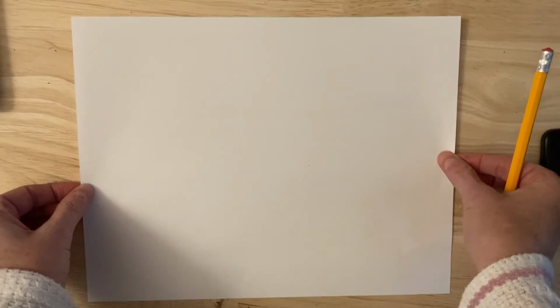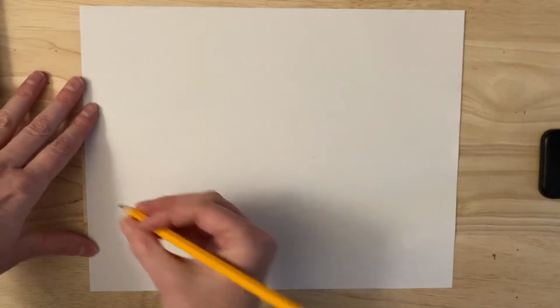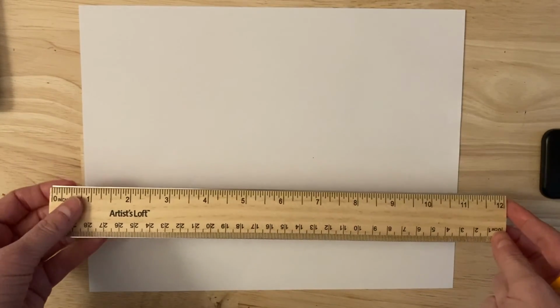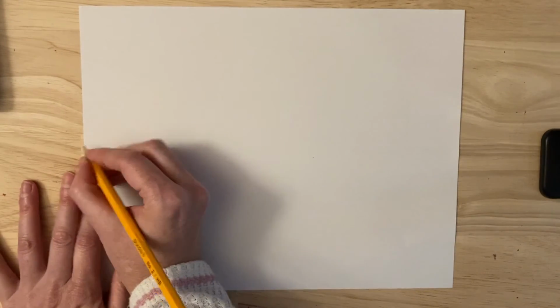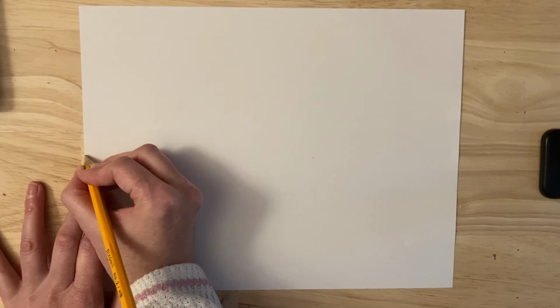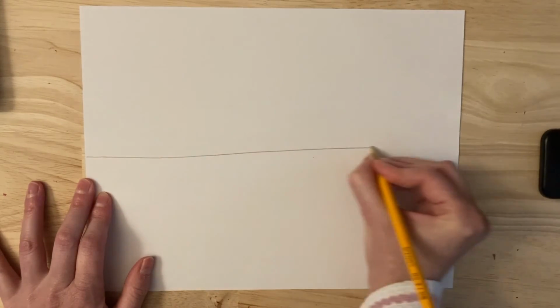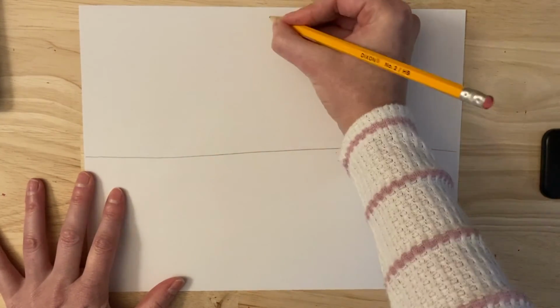After you've thought about that a little more, you want to take your paper and draw your panels. If you want to use a ruler to create the panels, you can do that, or you can just freehand it. You can do 3 panels or 6 panels, whatever you think will work for you, or even 4.